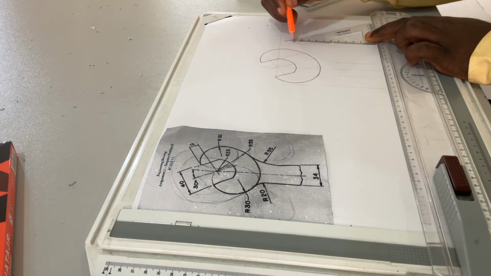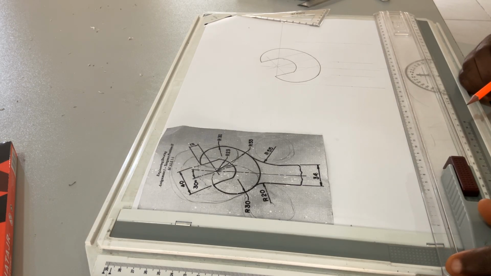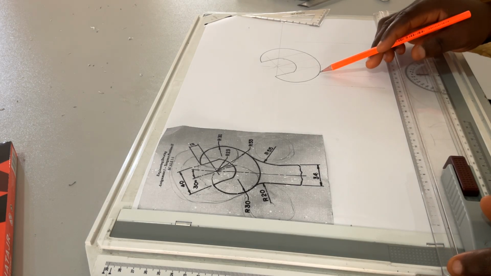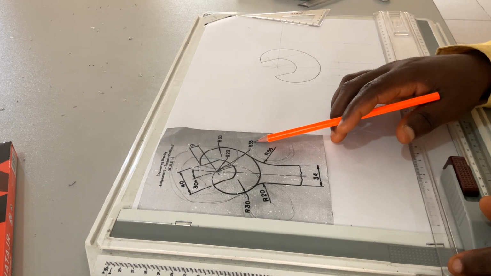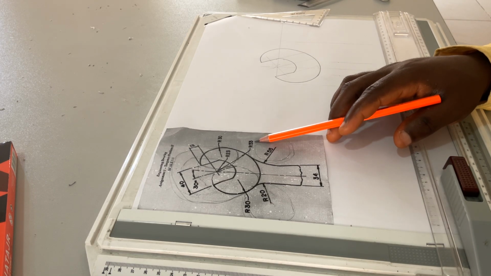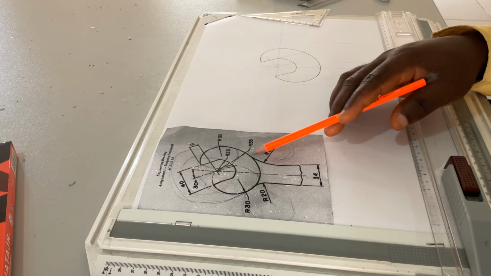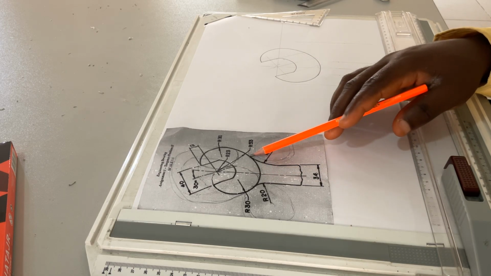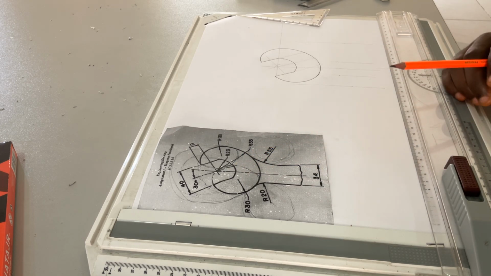Do you see? Good. Now, where your knowledge of tangency also comes in is that, see, this arc, what is the radius? What is the radius of this arc? That is 53. Do you remember where we drew it? That is 53. So what is that telling you? It is telling you that this arc and this arc are touching each other. So we need to calculate their center.